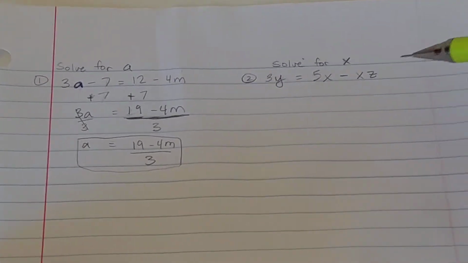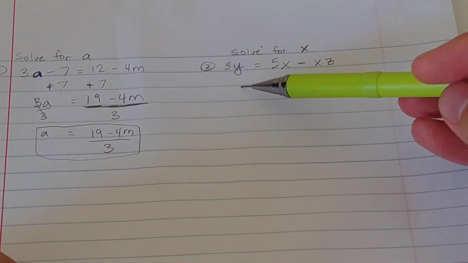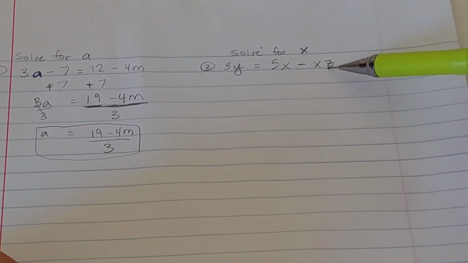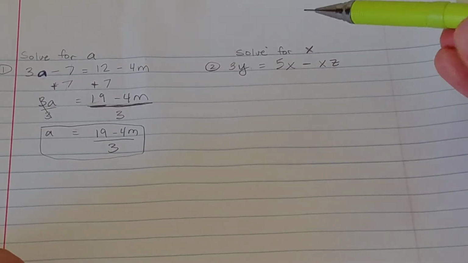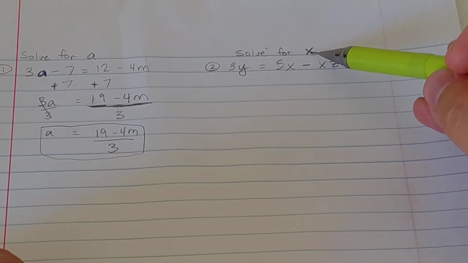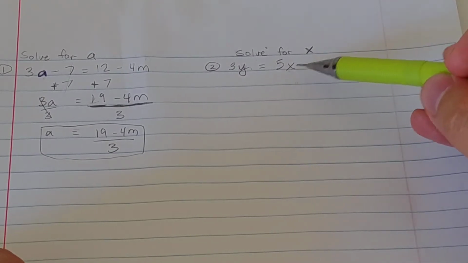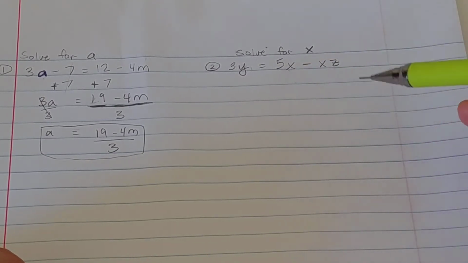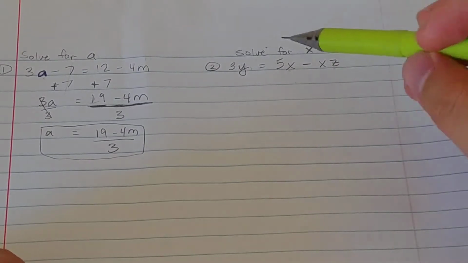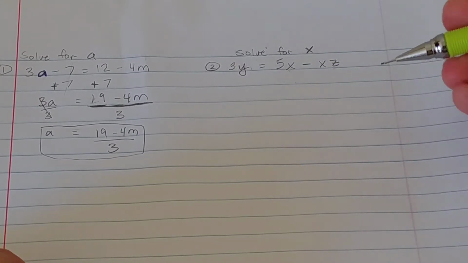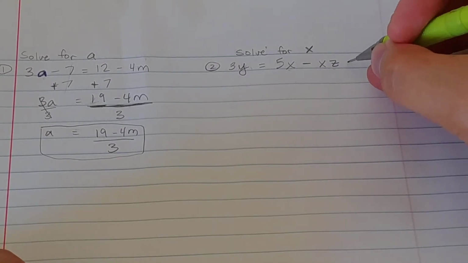All right, so here we have 1, 2, and 3 different variables. Now we want to focus on x, but look at this, we have 2 x's. So this is where we have to use something that we learned in middle school, which is called factoring. Oh, I meant to put something here. Let me put this here.